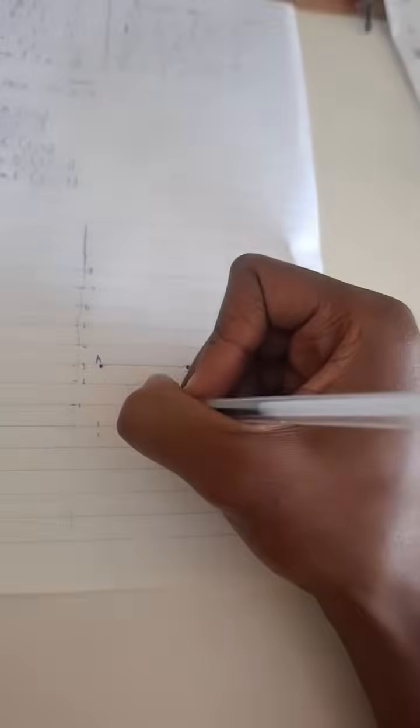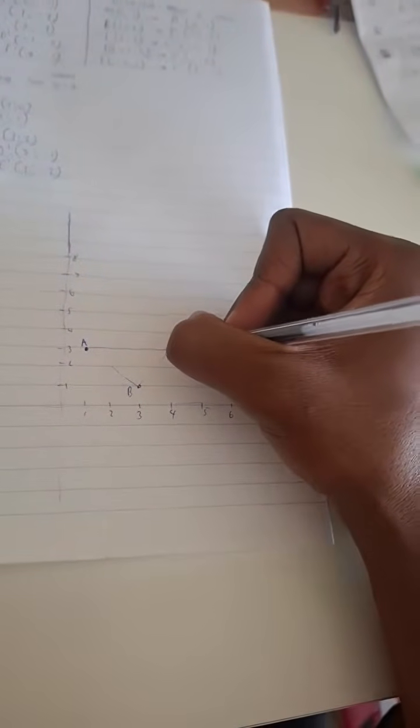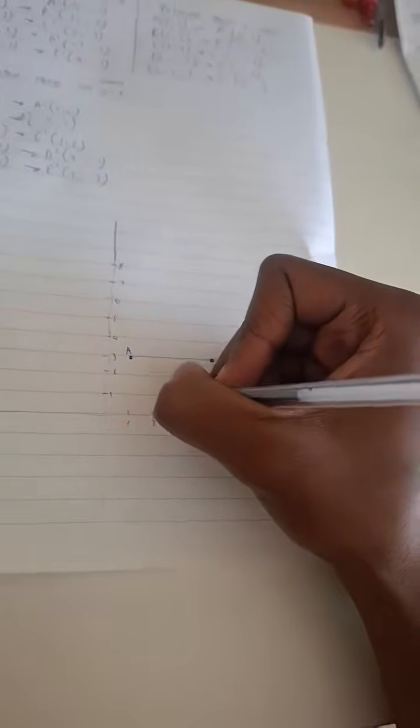So hopefully you can use your ruler and connect, guys. Okay, so that's my first triangle. A, B (4, 3), then C here.